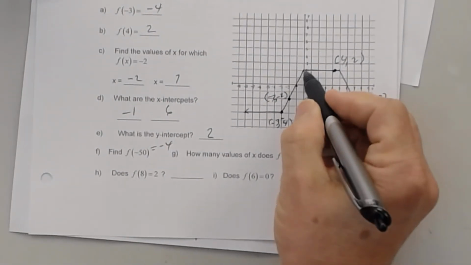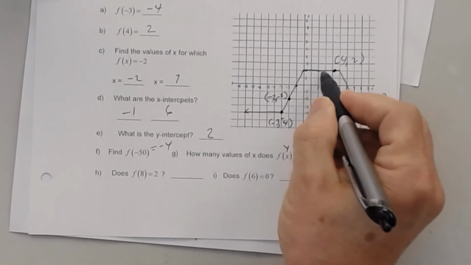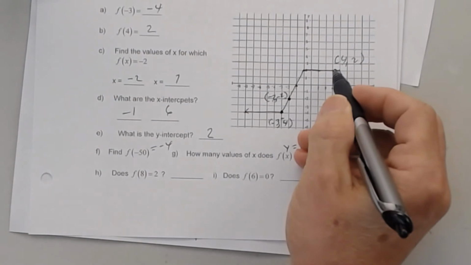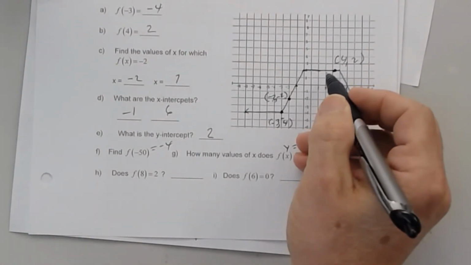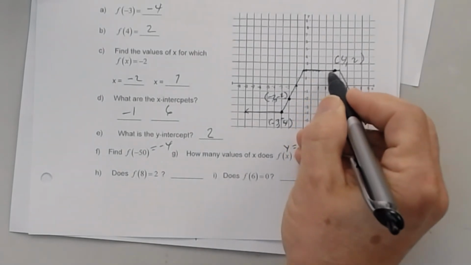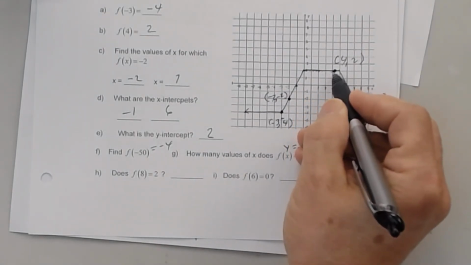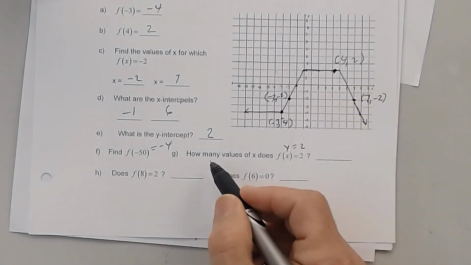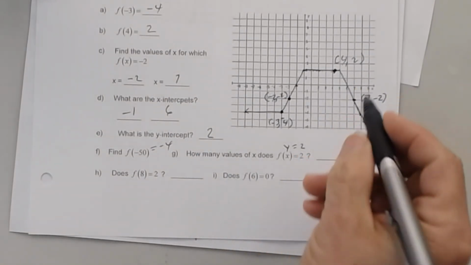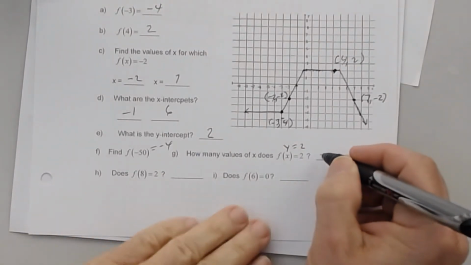Look at all these points where y is 2. We had a discussion last class period about that. You're not just looking at whole numbers, you're looking at any real number. How many real numbers are on this segment right here? An infinite number.